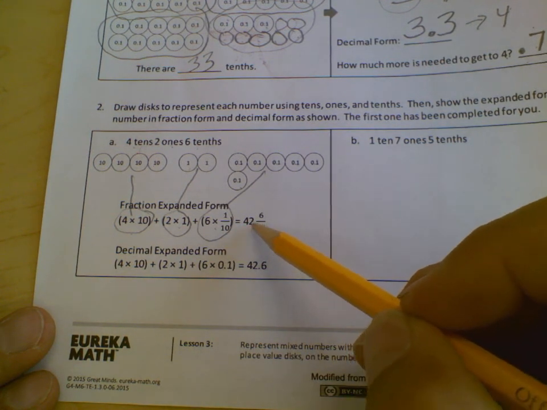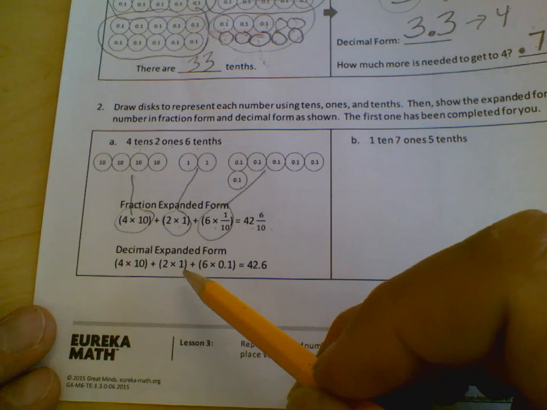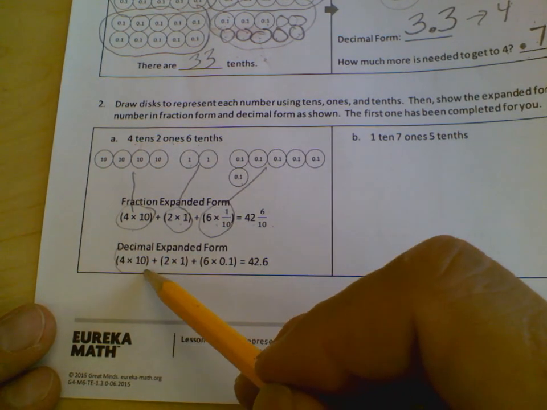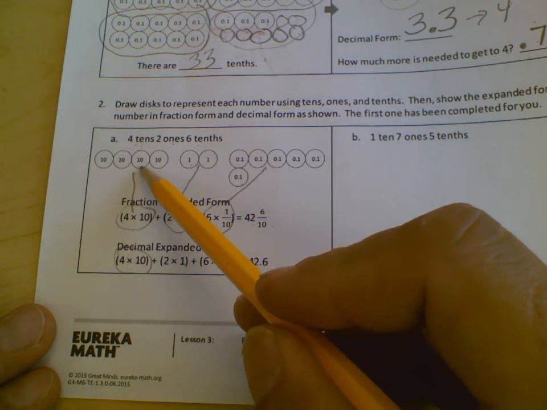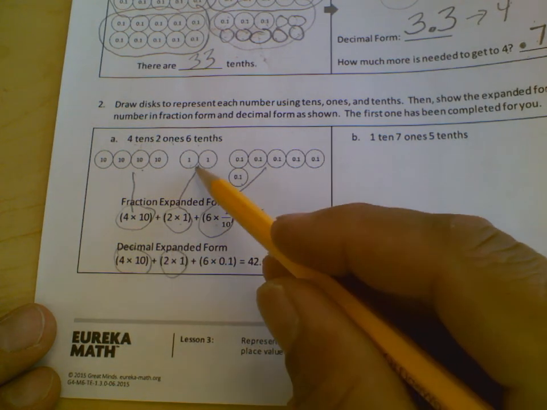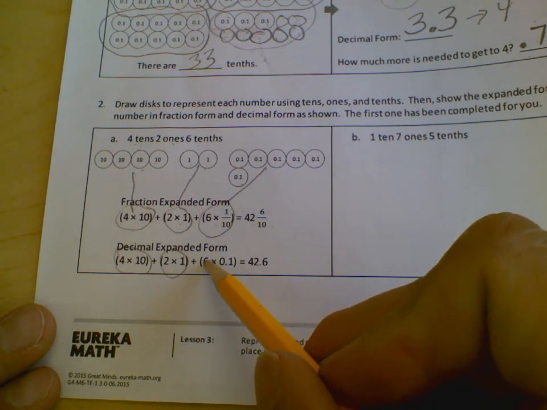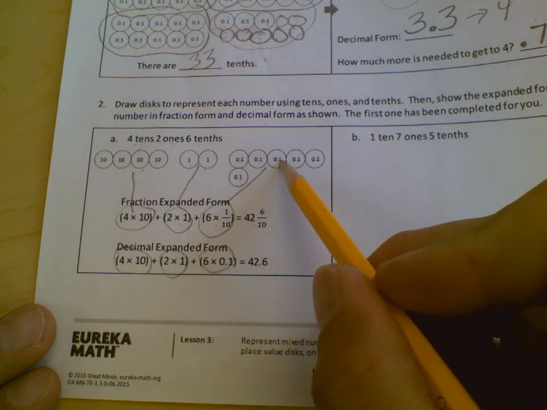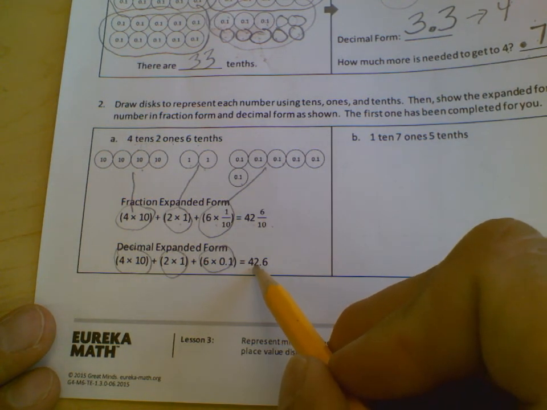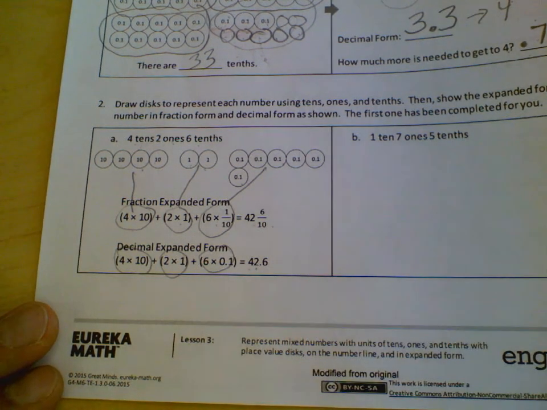So we have 42 and 6 tenths. Here's how it looks in decimals. So we have 4 times 10, we still have the 2 times 1, and then we have 6 tenths, and it's still equal to 42 and 6 tenths.